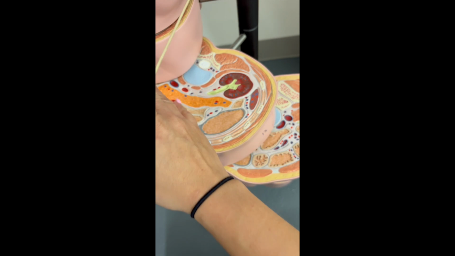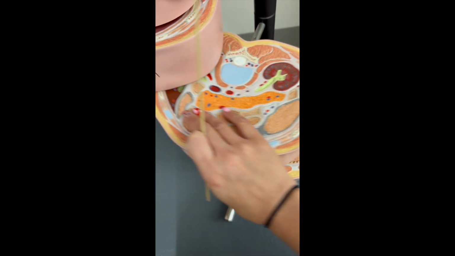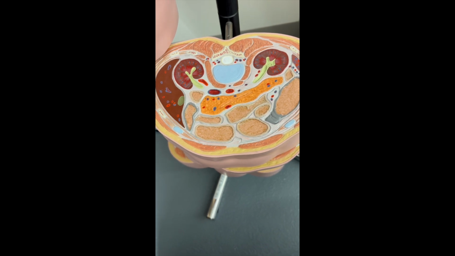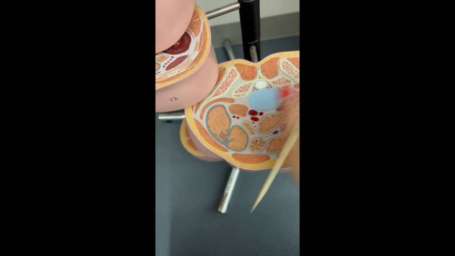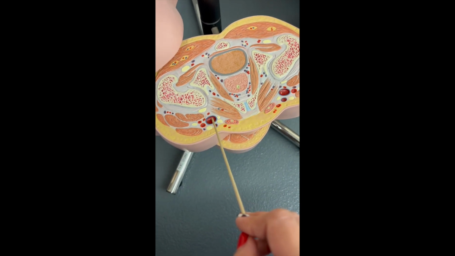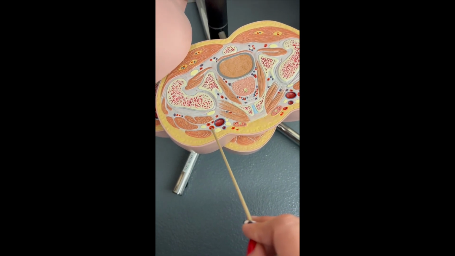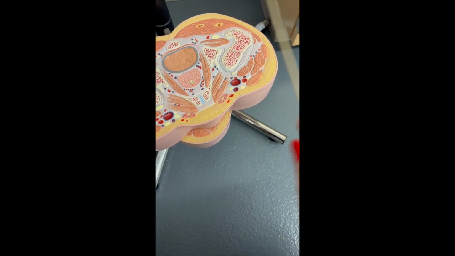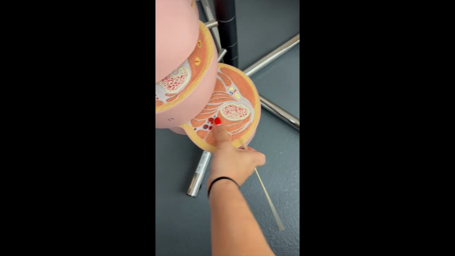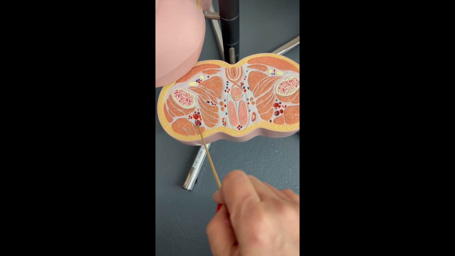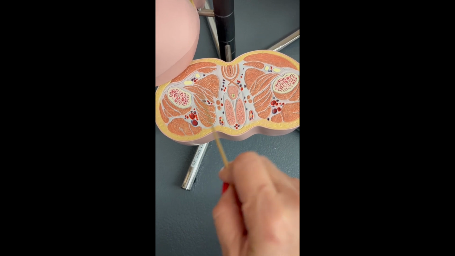And I believe the next part of the lab asks you to look for the femoral artery and vein. So we have to go down to where the femur is. Here would be the right femoral vein, right femoral artery, left femoral vein, left femoral artery. And we can actually see it one more time. Right femoral vein, right femoral artery.